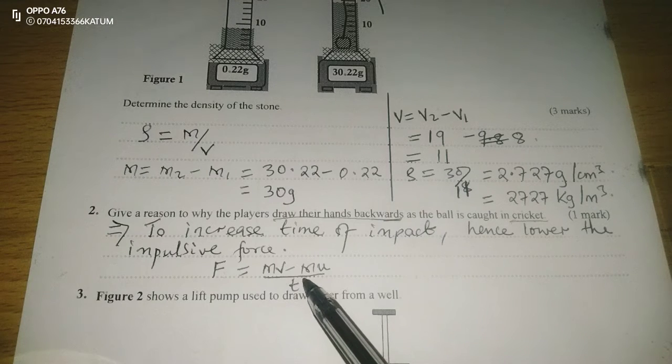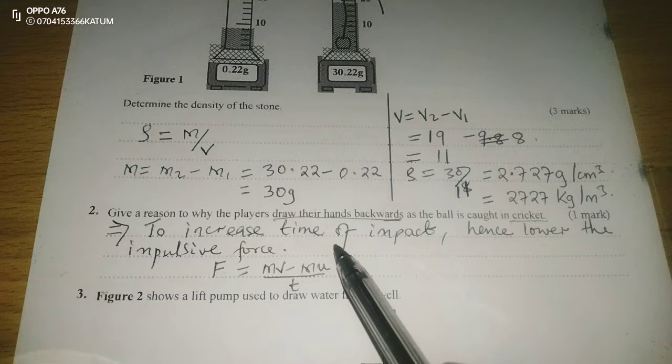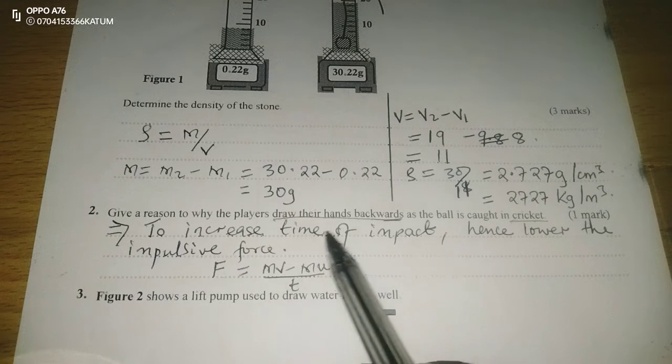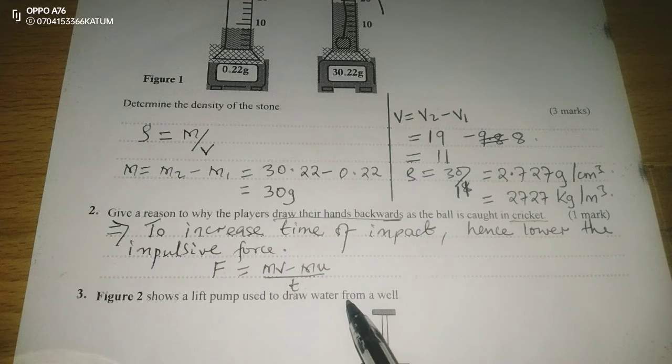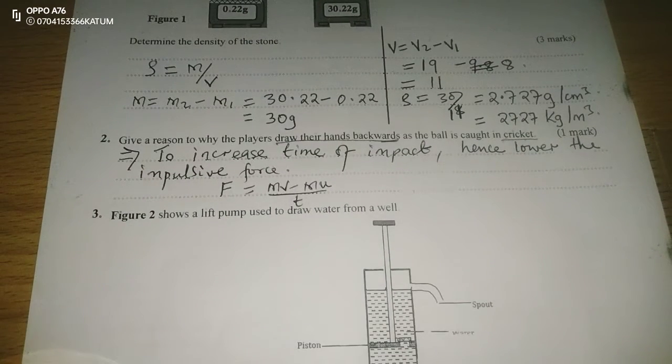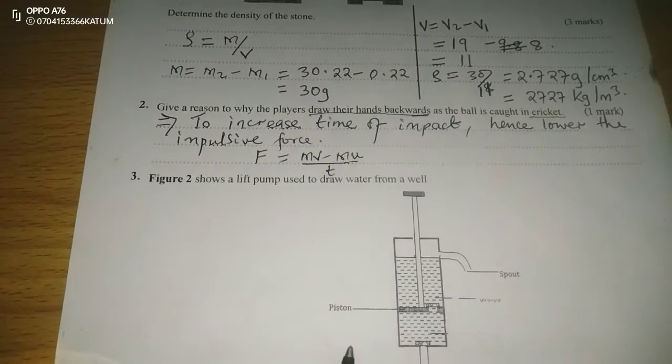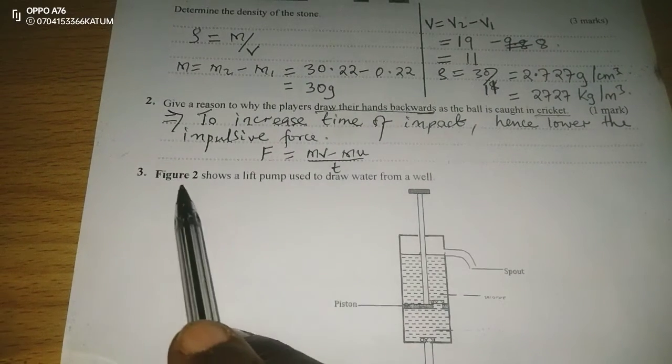The same is the reason why high jumpers, still in athletics, will have mattresses on the ground. It is to increase the time of impact so that the impulsive force becomes small. That player will not be hurt, as compared to when the ground is very hard and linear momentum will be reducing in a very short time from maximum to minimum. That means the resultant force would be greater. So they use mattresses to increase the time of impact, lowering the impulsive force.